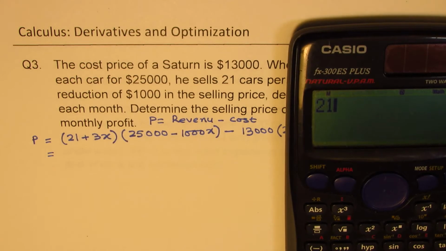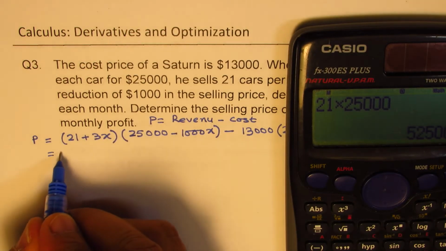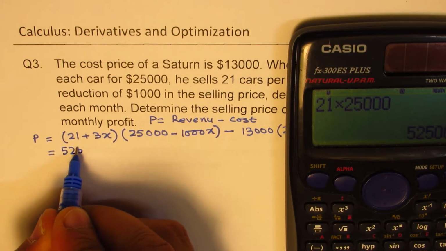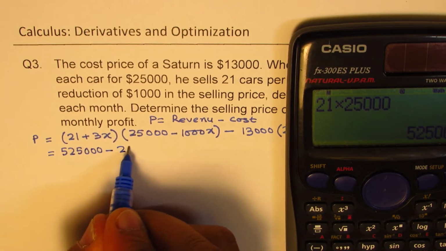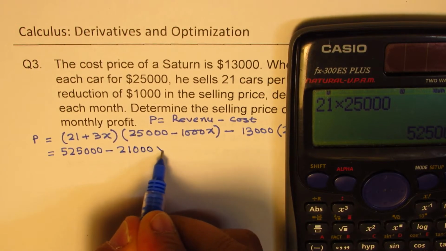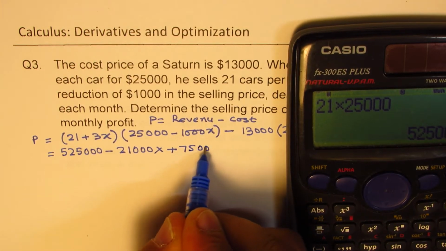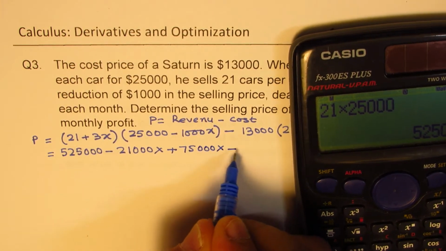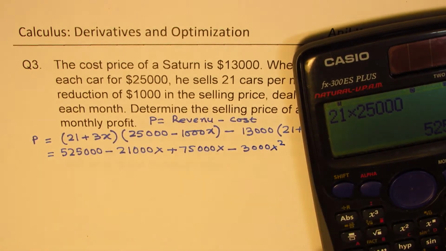So we have 21 times 25,000. That gives us 525,000 minus 21,000x plus 3 times, which is 75,000x minus 3,000x squared, right?